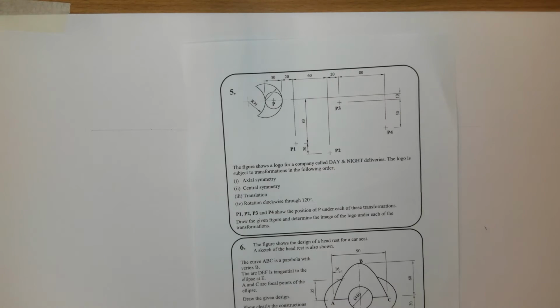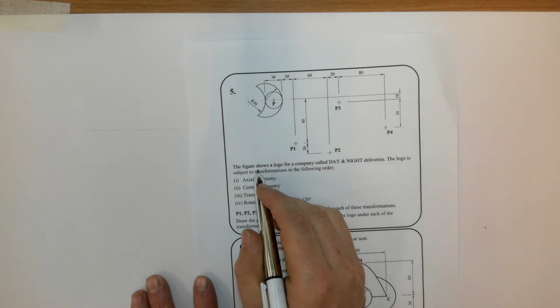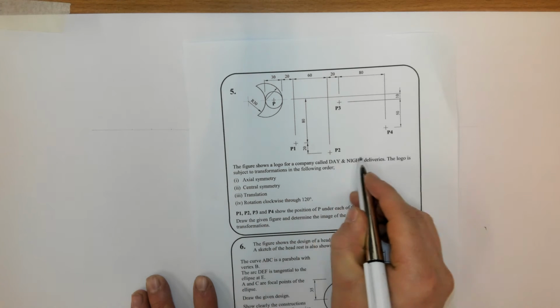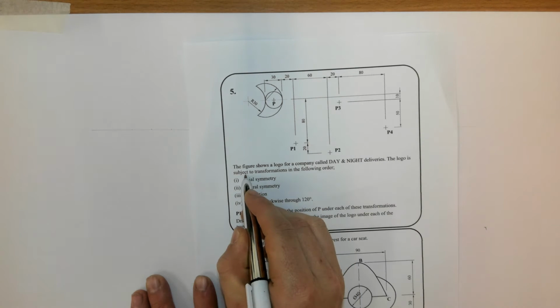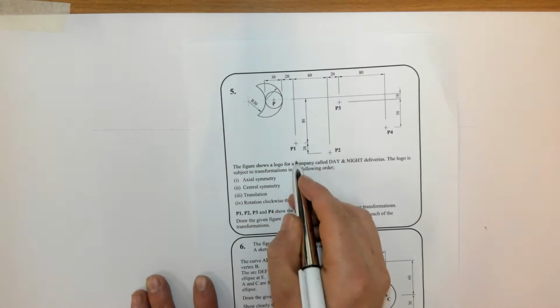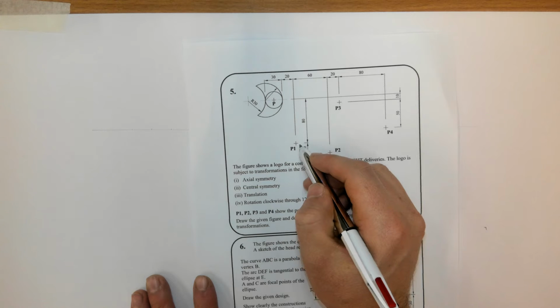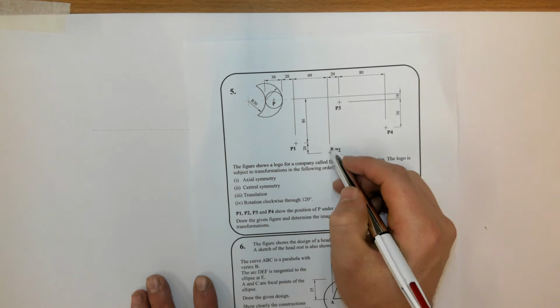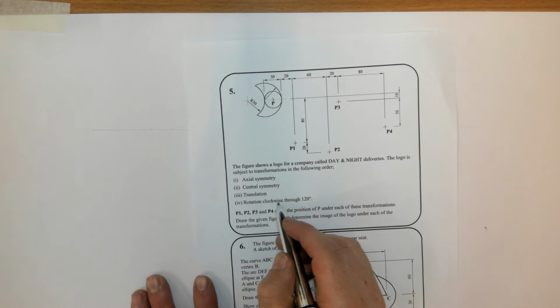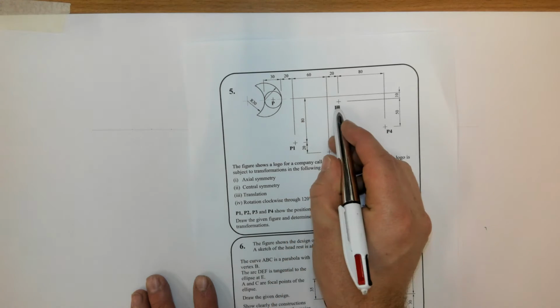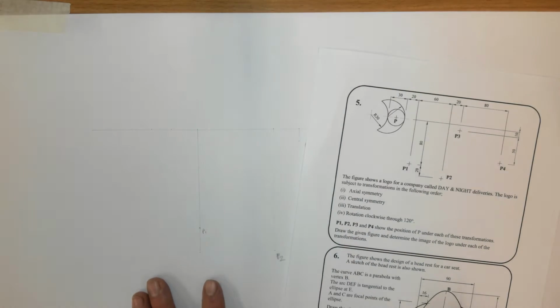Okay, so this question is on 2005, question 5, transformation geometry. The figure shows a logo for a company called Day and Night Deliveries. The logo is subject to transformations in the following order: axial symmetry from P to P1, central symmetry from P1 to P2, translation from P2 to P3, and rotation clockwise 120 degrees from P3 to P4.